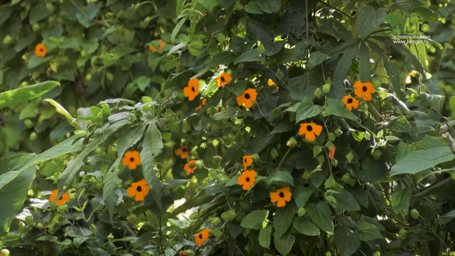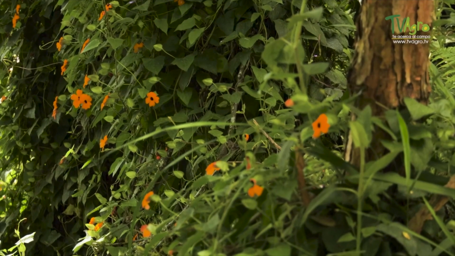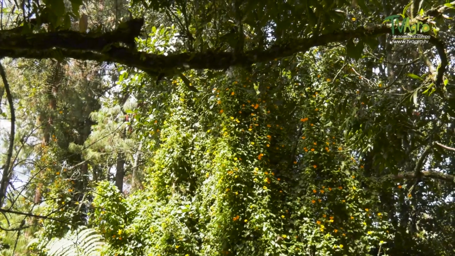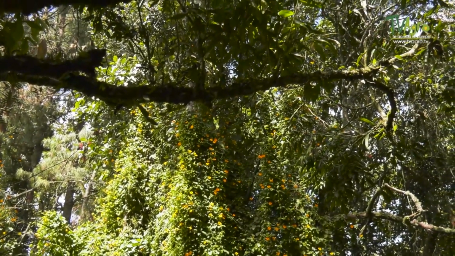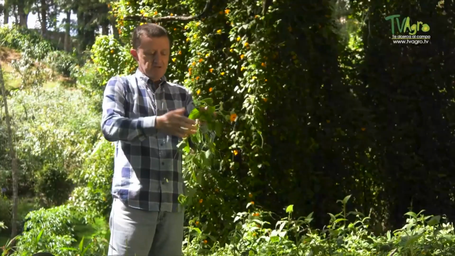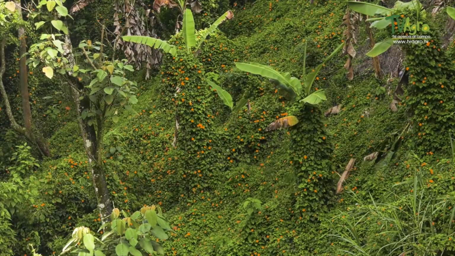The main effect, the most damaging, is that as it grows so densely, it will completely block the light. The plant that is down here will not have access to the main element of competitiveness in tropical forest, which is light.